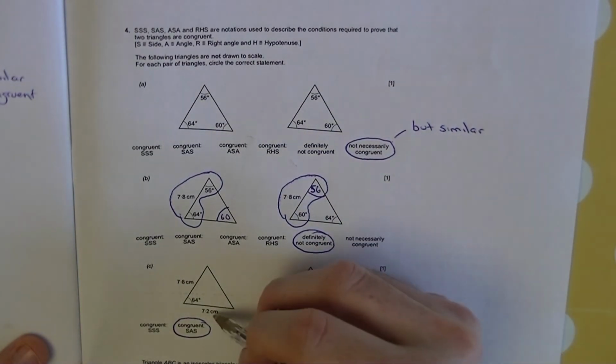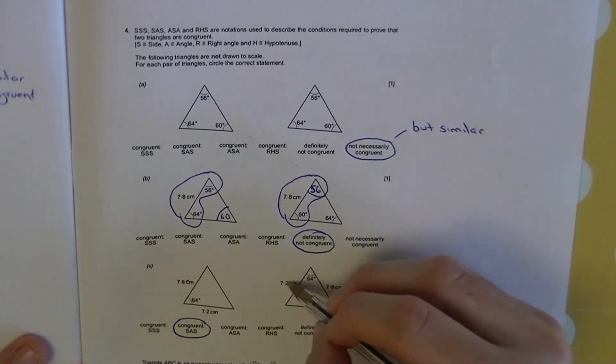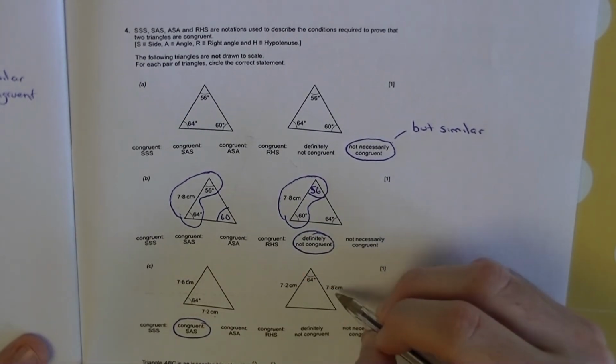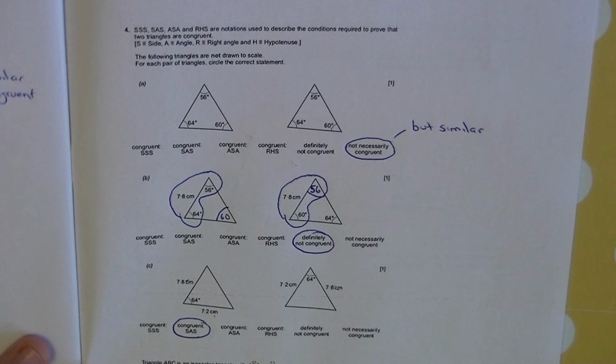Whereas here, side angle side, side angle side, 7.2, 64, 7.8, 7.2, 64, 7.8. They're definitely congruent with SAS.